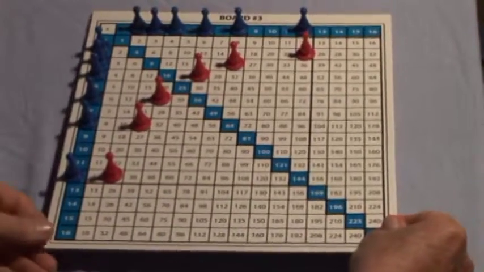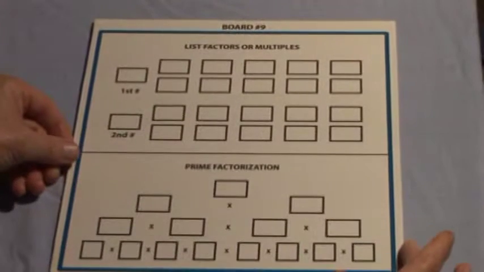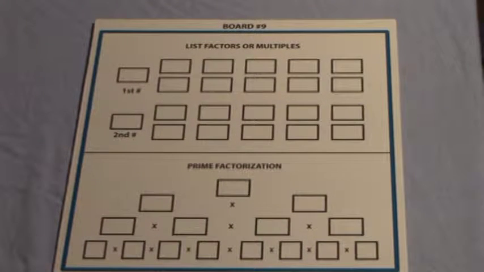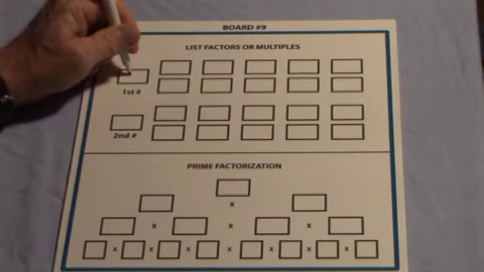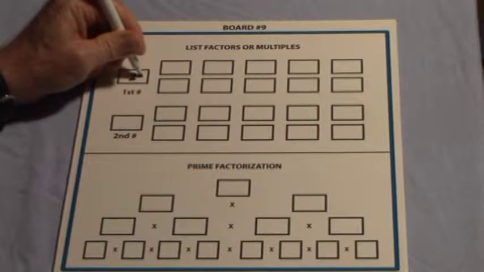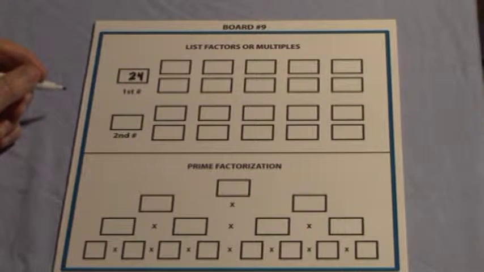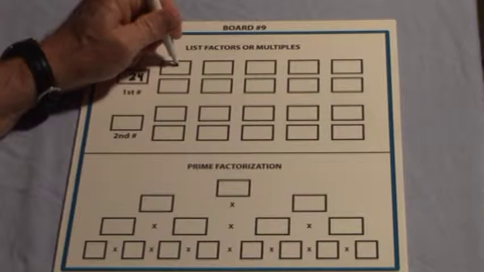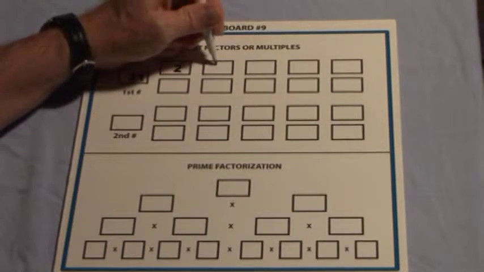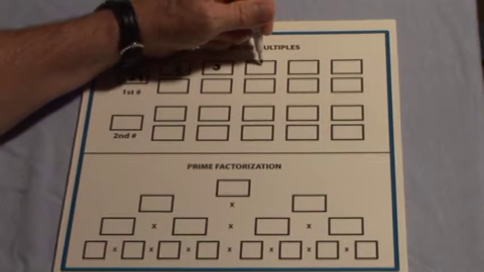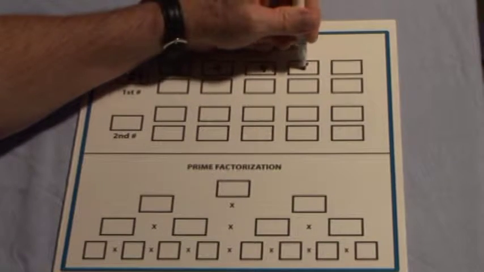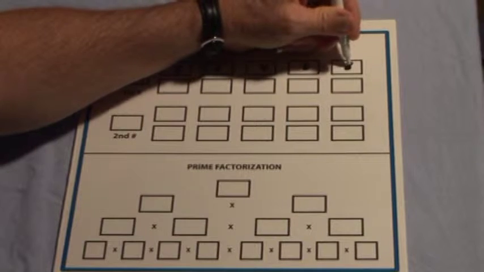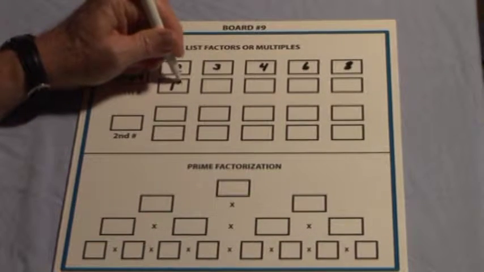These are the numbers that we will record on board number 9. So what we'll do is we'll place the 24 in this first left-hand box, and each of the factors that correspond with the top row on board number 3. So the factors we would record are the numbers 2, 3, 4, 6, 8, and finally the number 12.